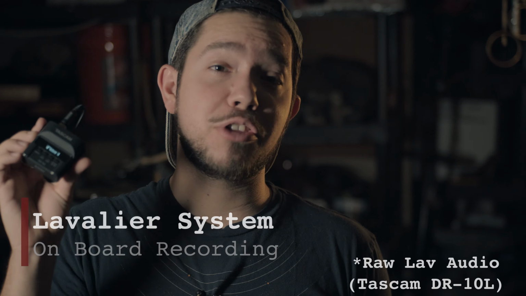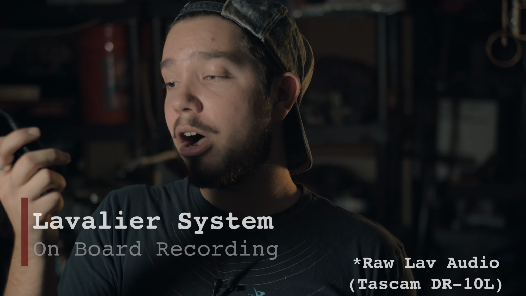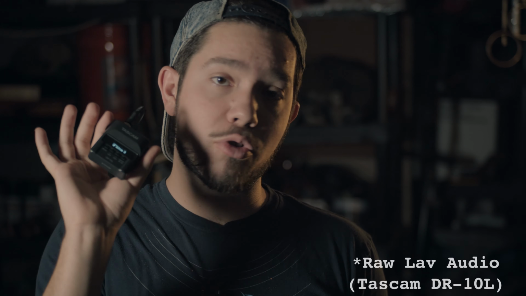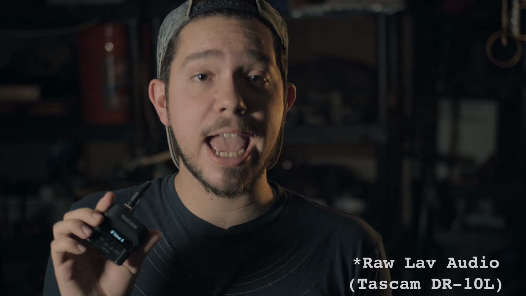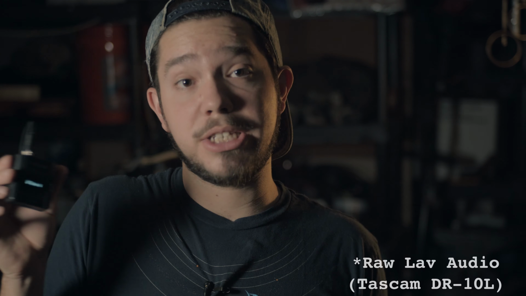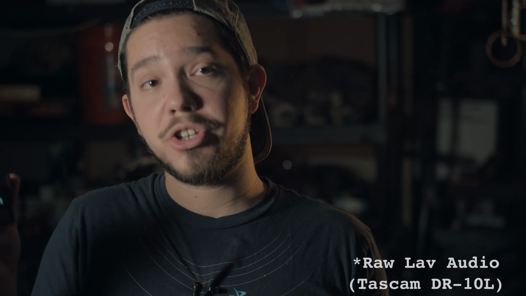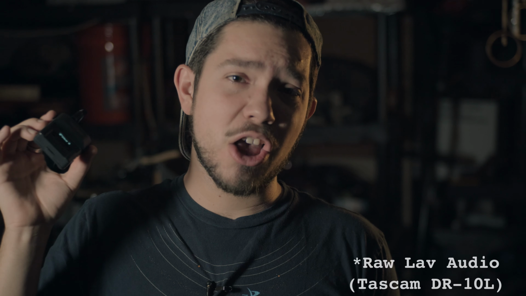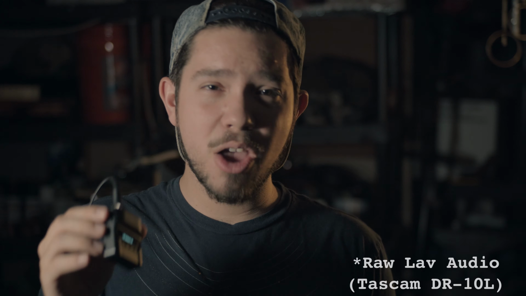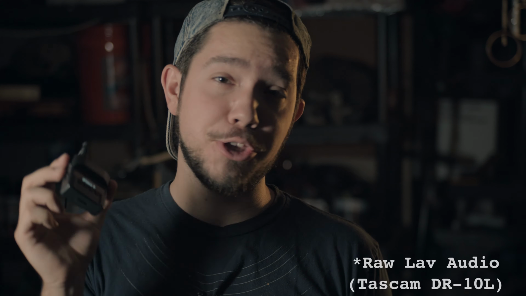The third option that I want to explore is the option that I tend to use the most, a lavalier mic and a lavalier mic system. I opt for the onboard recording systems because I hate the wireless radio static. That can often ruin your audio tracks, but if it's recorded on board, it is one of the most sturdy, one of the best quality solutions that you can come up with.